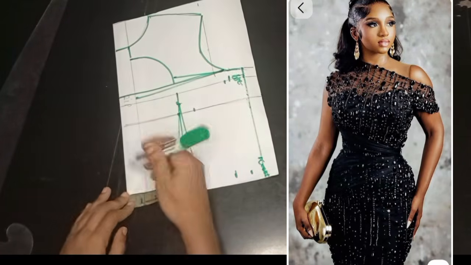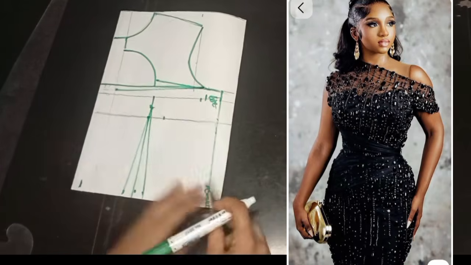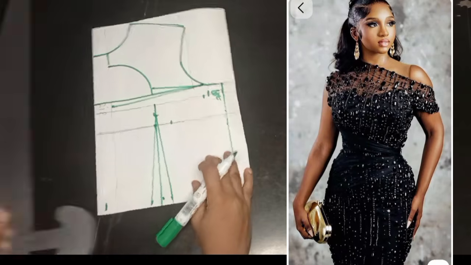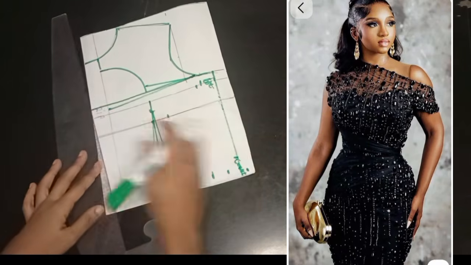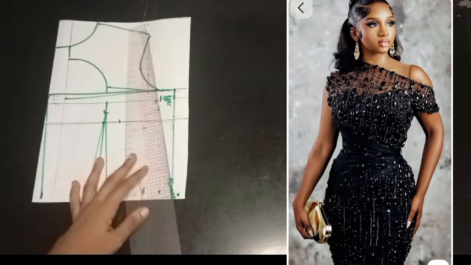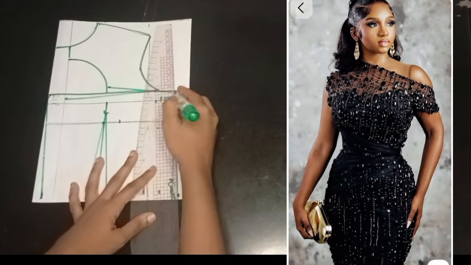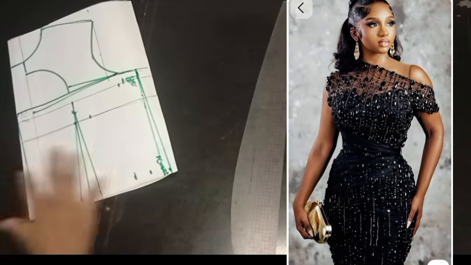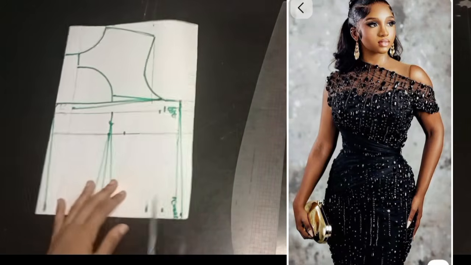Now for the zipper bulge, mark 1/2 inch here. Now to avoid your allowance reducing, replace it by the side. And now I'm going to place my ruler and connect this all the way up. Now after you're done connecting at this point, also go ahead and reconnect it to the side of your pattern. Now this is what I have, and I'll go ahead and cut this out.